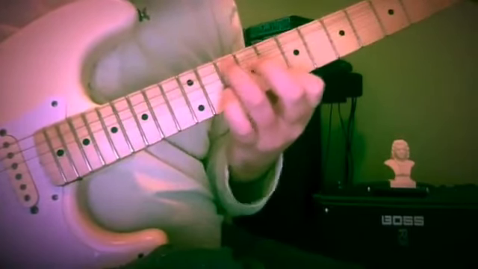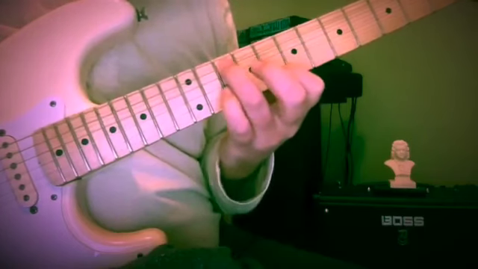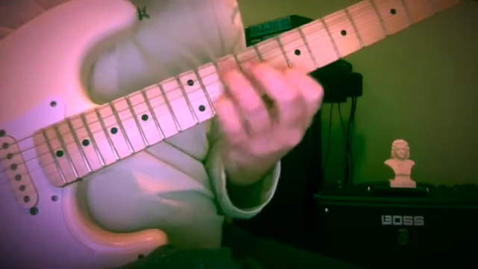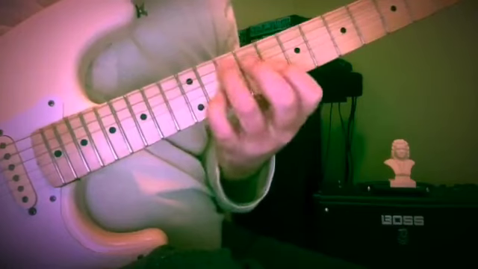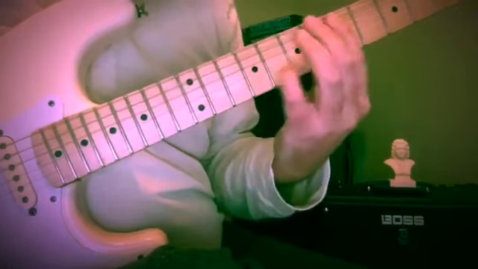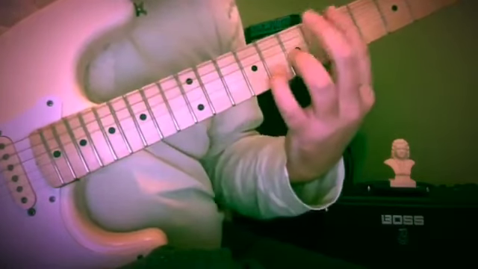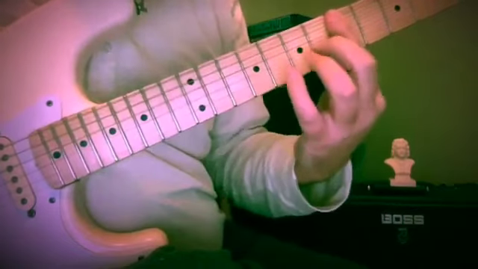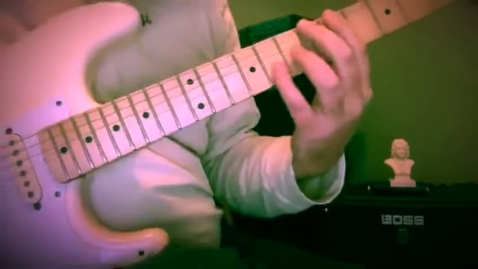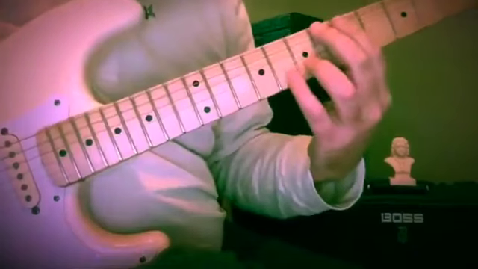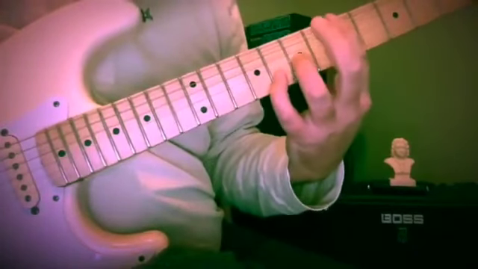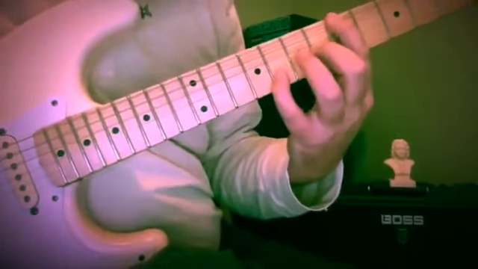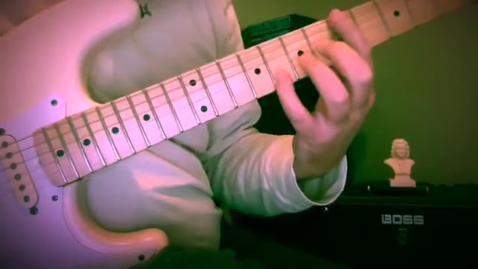Now, how do we get back to D minor? We need to get rid of that F sharp and replace it with a G natural. So there I went from G minor first inversion, B flat, D, G, to A7 with maybe a sus.